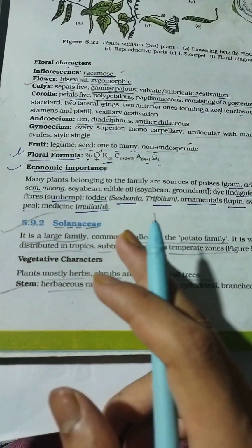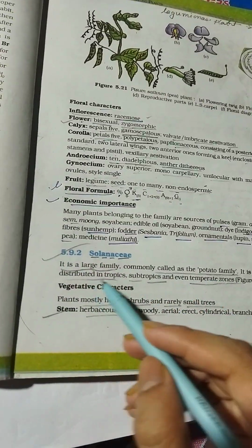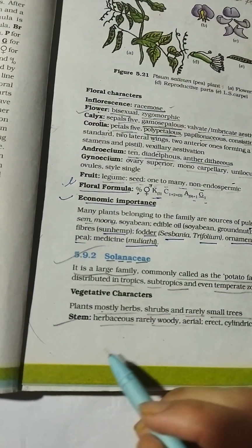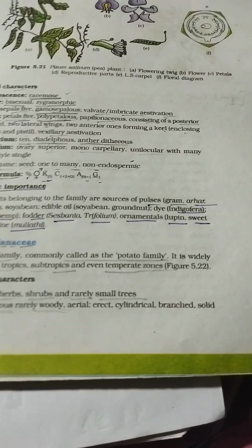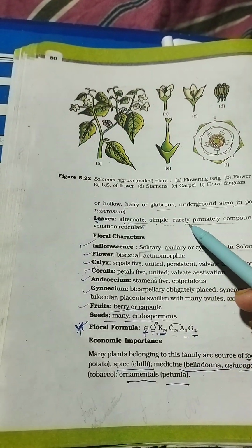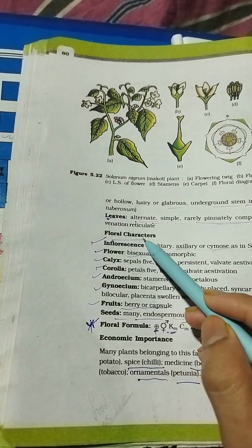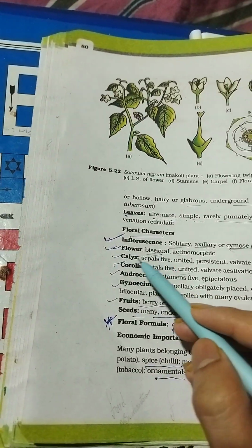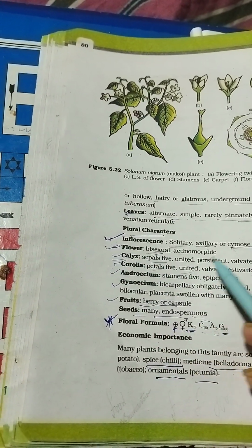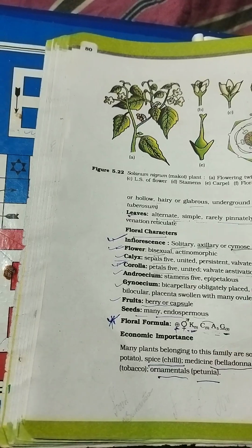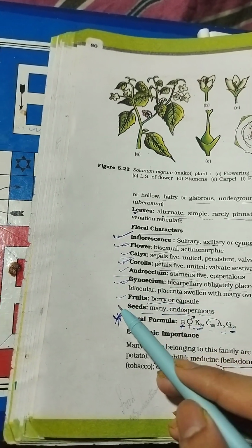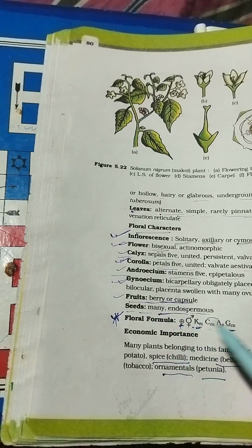Solanaceae is a large family, commonly known as the potato family, widely distributed in the tropics. The vegetative plant is mostly herbs, shrubs, trees. Stem is herbaceous, rarely woody, aerial, erect, cylindrical, branched, solid. Leaves are alternate, simple, rarely pinnately compound. Inflorescence is solitary, axillary, cymose. Flower is bisexual, actinomorphic, calyx is sepals 5, united, corolla petals 5, united, valvate aestivation. Androecium is 5, epipetalous. Gynoecium bicarpellary, obliquely placed. Fruit is berry or capsule, seed is endospermic.